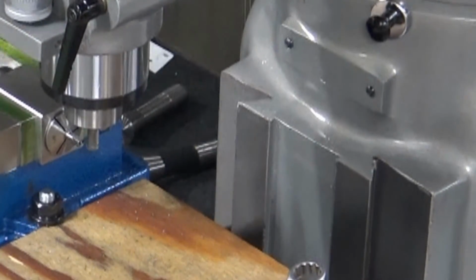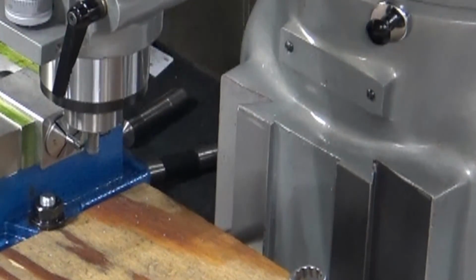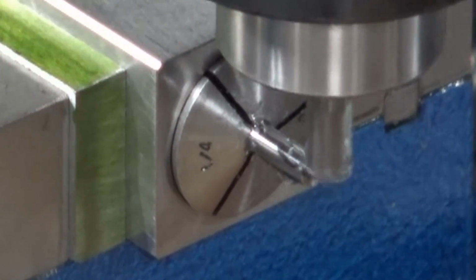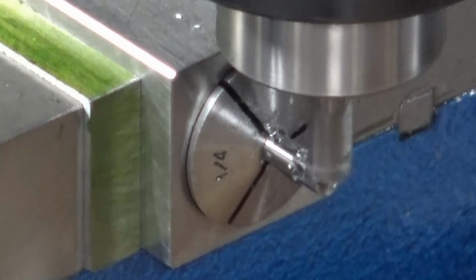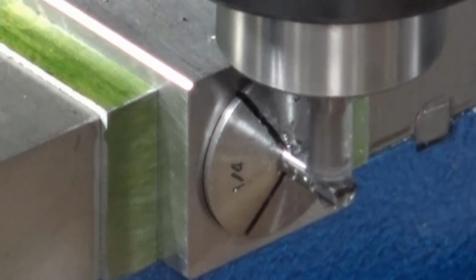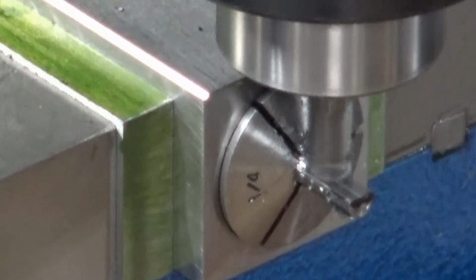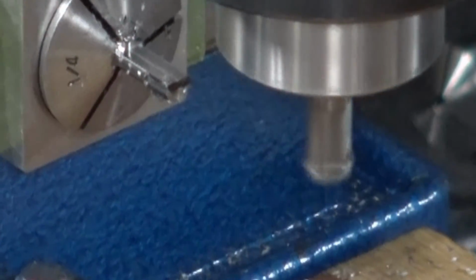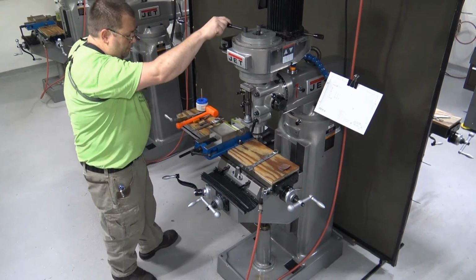Another 30 thousandths deep. 75 is our target dimension, so we're not even close yet. I'm going to feed in till it just starts to cut. There's my zero. There's 200. 400. 600, right? And then we're going to back off. So what we've done is we've machined down 60 thousandths of the 75 that we're targeting.